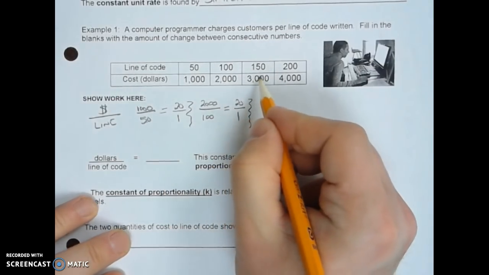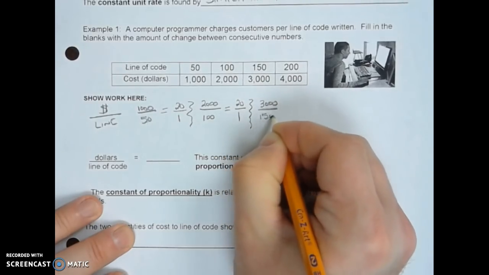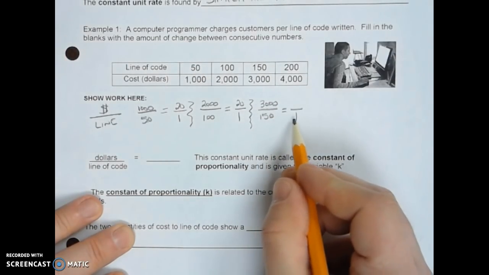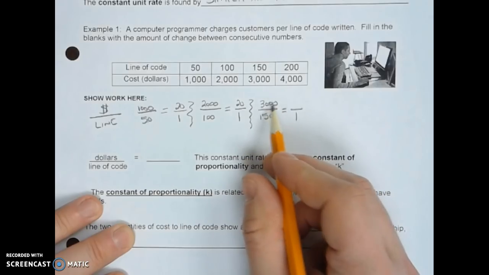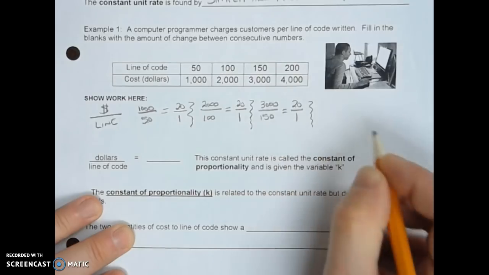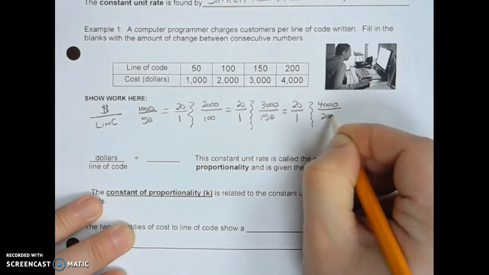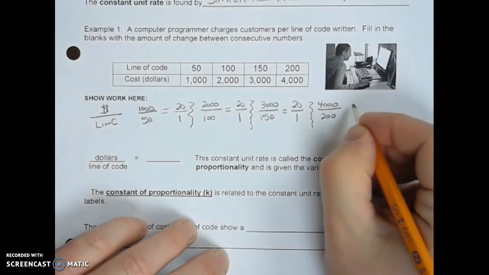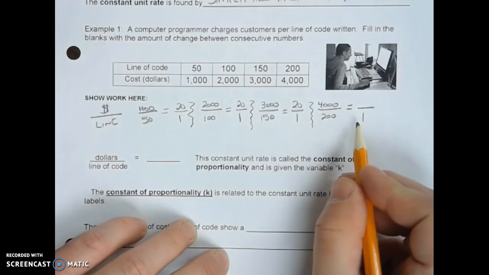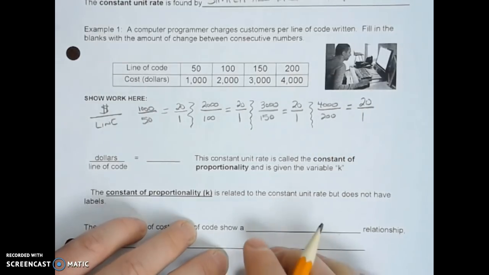With our third set of data from the table, we're told that it costs $3,000, and that would get you 150 lines of code. We want to know for 1 line of code, so 150 divided by 150 is 1. 3,000 divided by 150 is going to be 20. And with our last set of data, we're told that it costs $4,000 for 200 lines of code. Well, once again, we want to know how much is just 1 line of code going to cost. 200 divided by 200 is 1. 4,000 divided by 200, again, is 20.